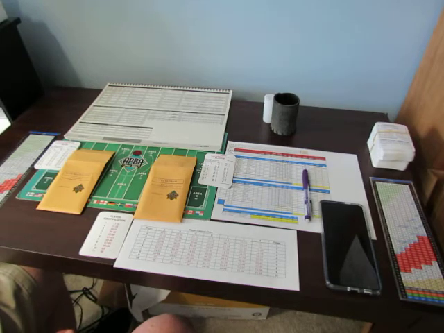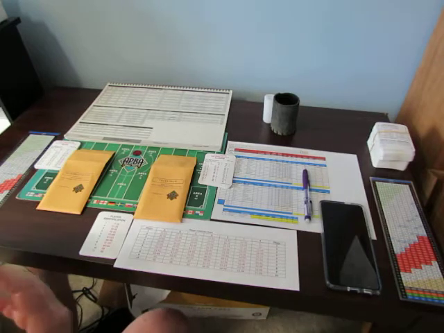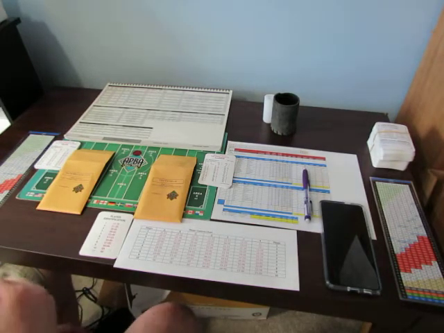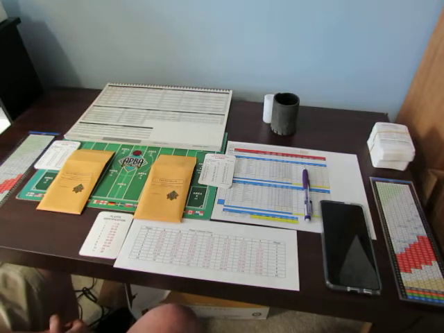So that's kind of tough. But the nice thing is once you've played the game a few times, you realize, man, this thing flows just like a real soccer game without all the physical effort, right?